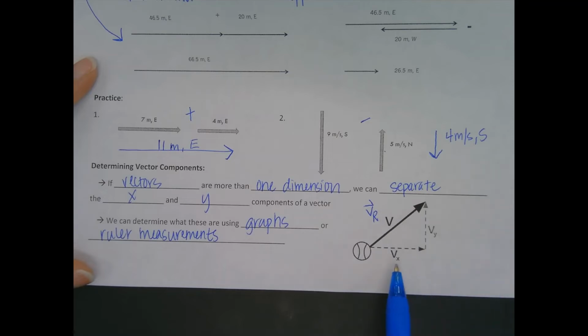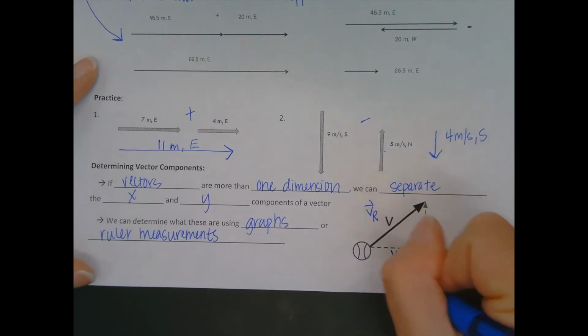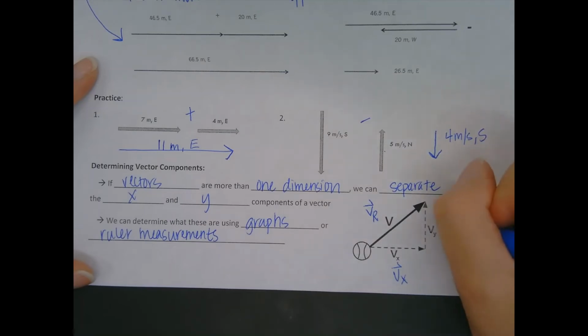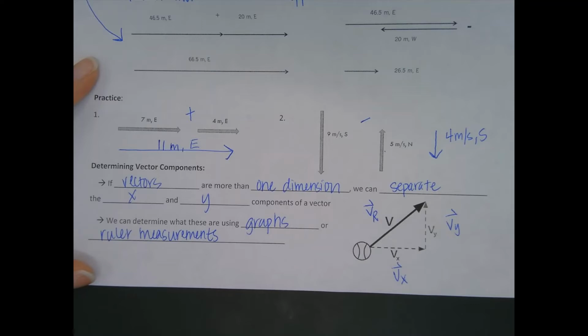Well, that's made up of a velocity in the x direction, and a velocity in the y direction. These two components make up my resultant. The arrows tell me that it is a vector quantity. So the notation is really important.